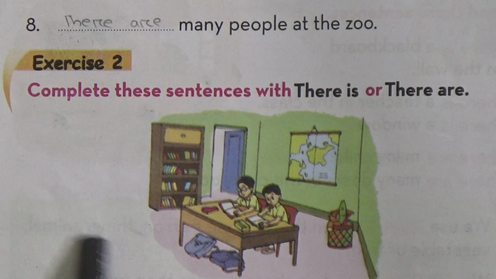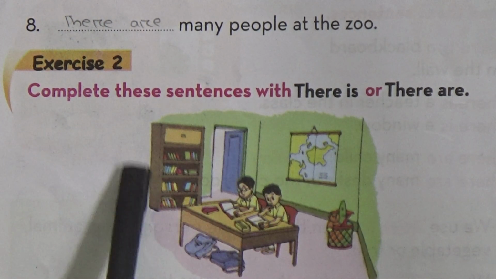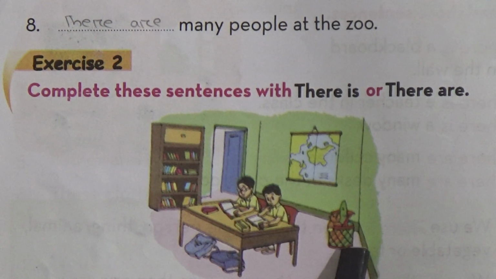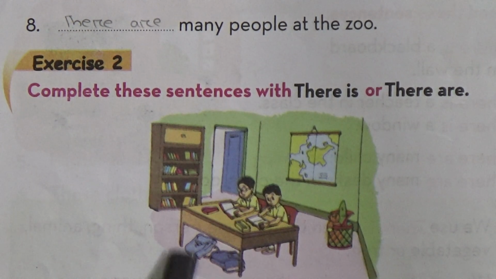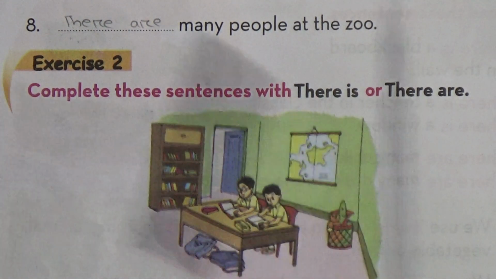So there is a picture. Here are two students, or two boys. There is a cupboard, a chart. There are some toys. There are two bags. There are books. There are toys, a pencil box. Many things in that picture.